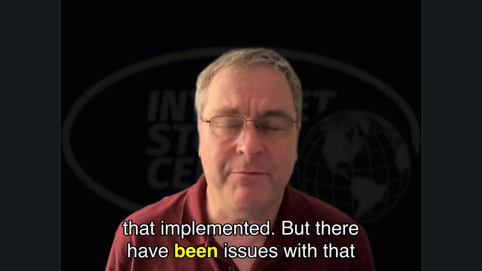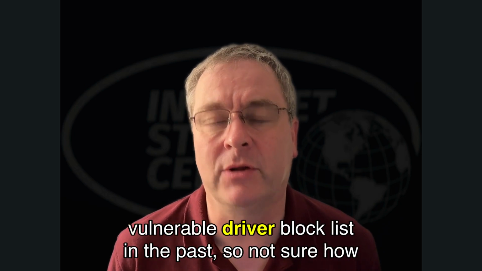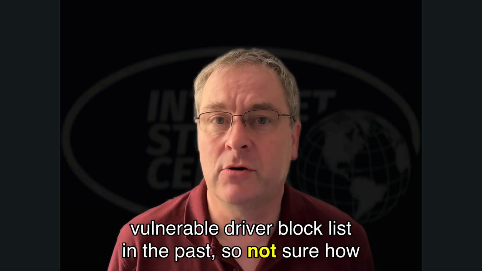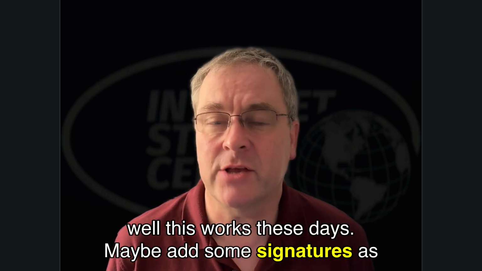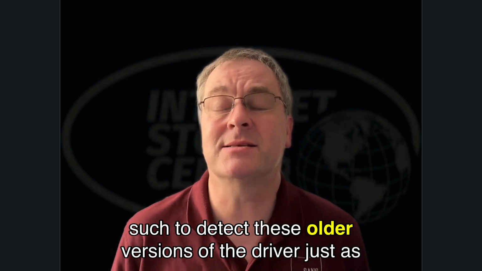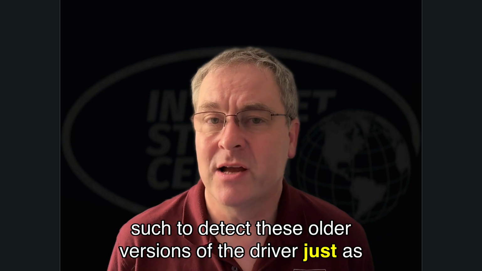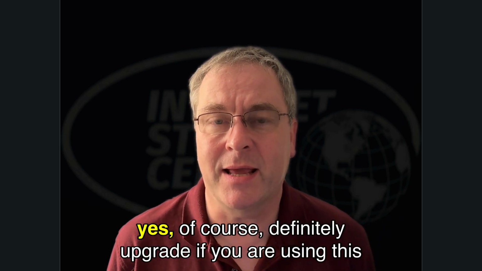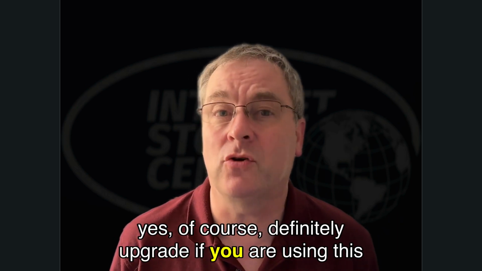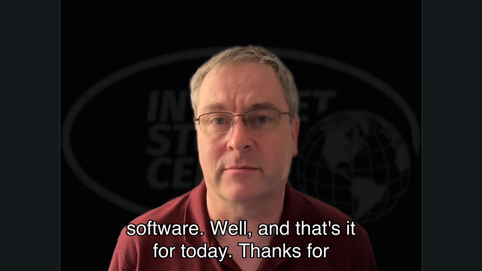But there have been issues with that vulnerable driver block list in the past, so not sure how well this works these days. Maybe add some signatures or such to detect these older versions of the driver just as outright malicious if you're not using this software. And yes, of course, definitely upgrade if you are using this software.